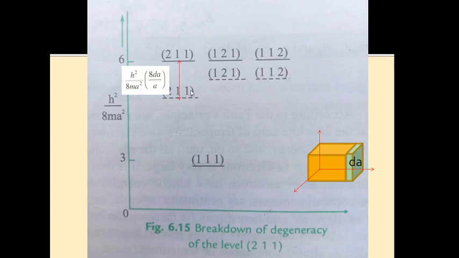That means you are able to resolve this 211 energy level with respect to the other 2, and that way we are able to lift the degeneracy of the energy levels, whether double fold or triple fold and so on.